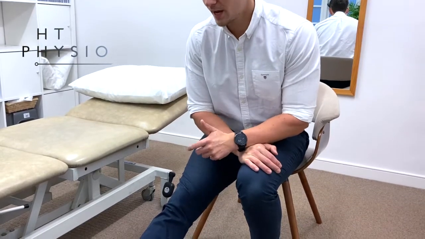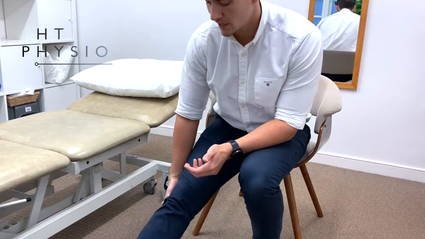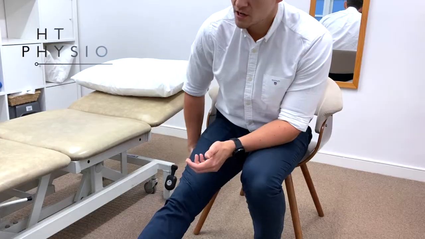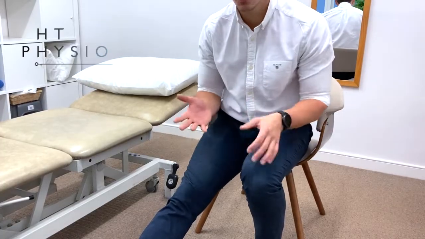Now, what you'll get if you are stretching the hamstrings is a pull down the back of the leg. But if you have sciatica, you'll probably also feel tension in the sciatic nerve as well, which is not a good thing because remember, we're trying to avoid stretching the nerve in the leg. So that's the first exercise to avoid when you have sciatica.